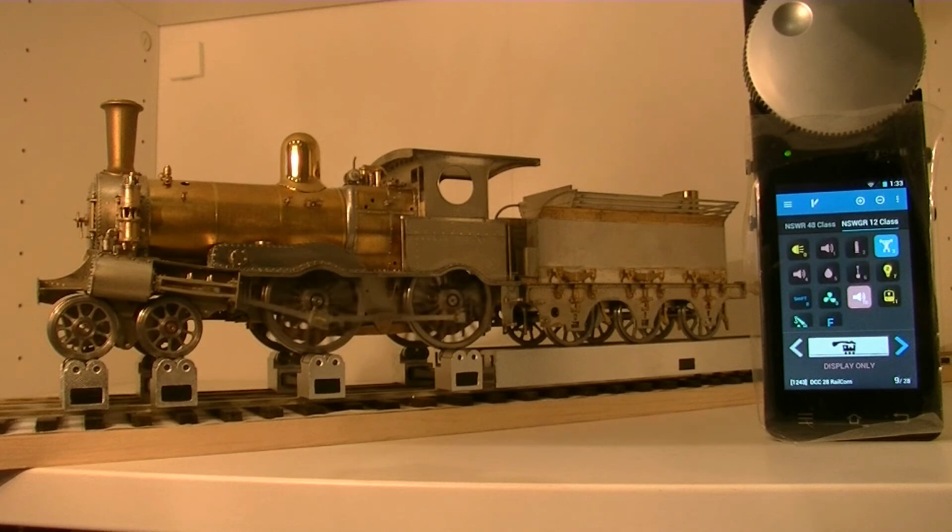So we could potentially be drifting down a hill, and I can apply the brake. Slow it down a bit. I can release the brake, and slowly speed up again. Can apply the brakes again.